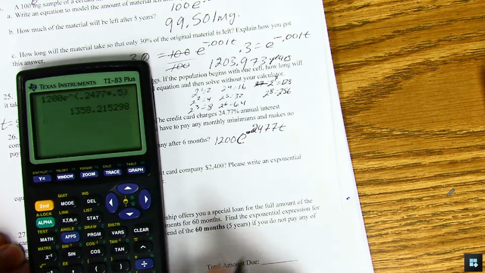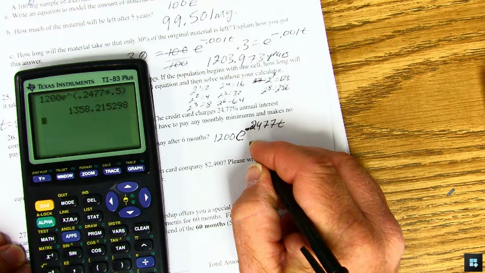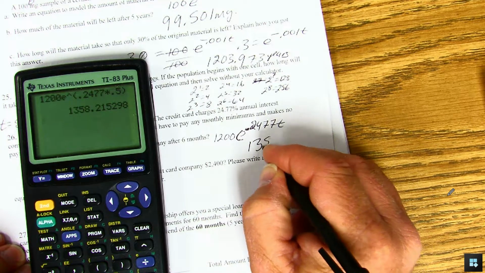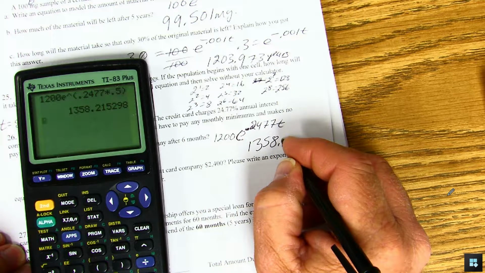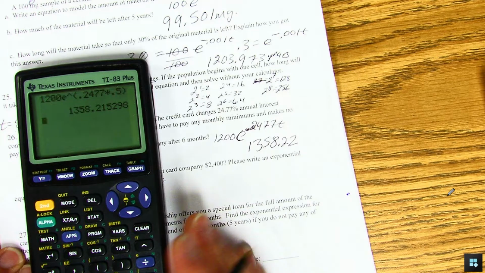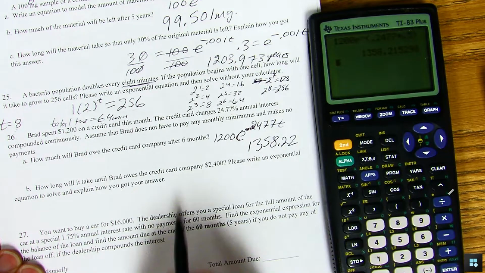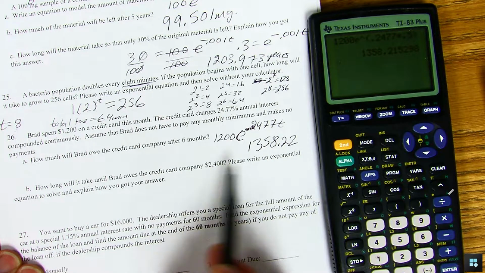So he'll owe in half a year $1,358.22. Okay? How long will it take Brad to owe the credit card company $2,400?